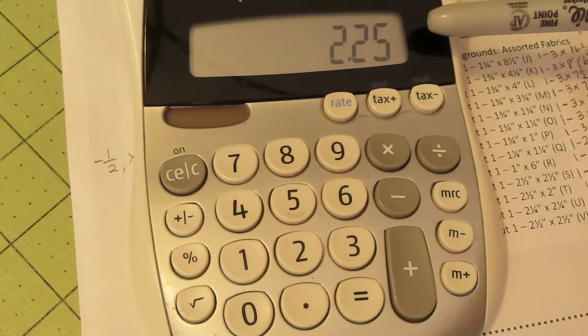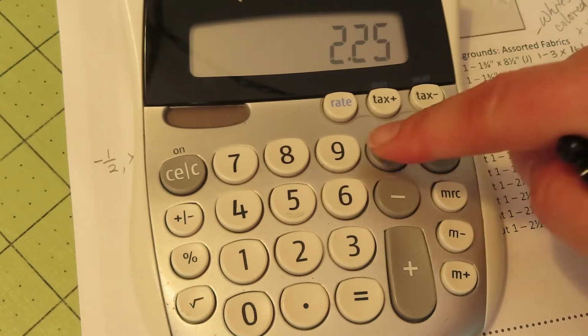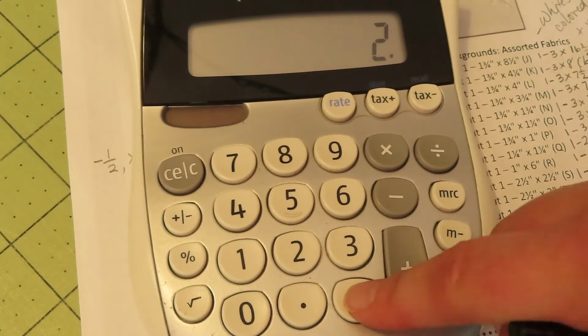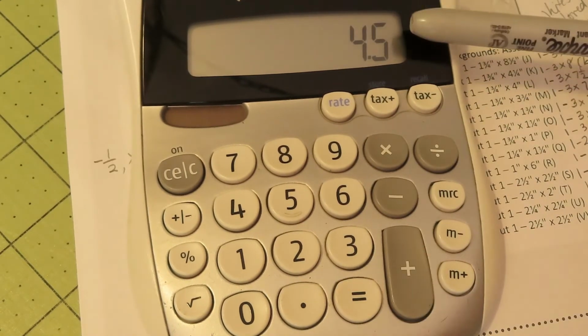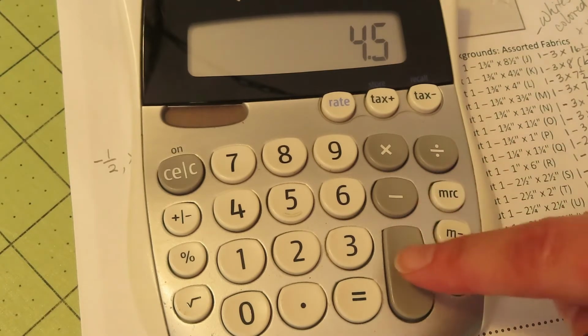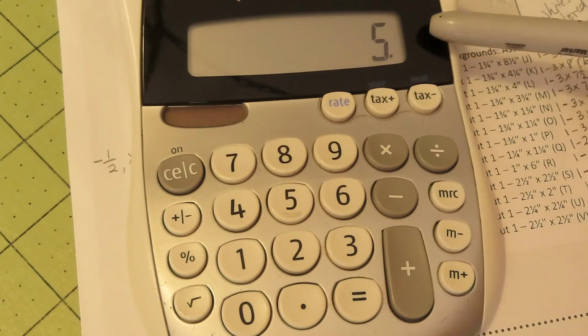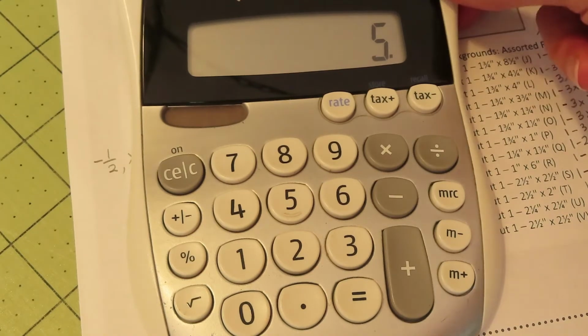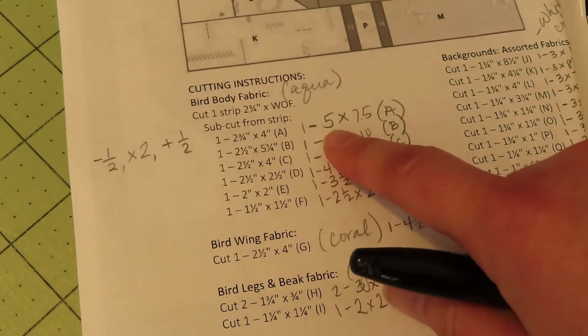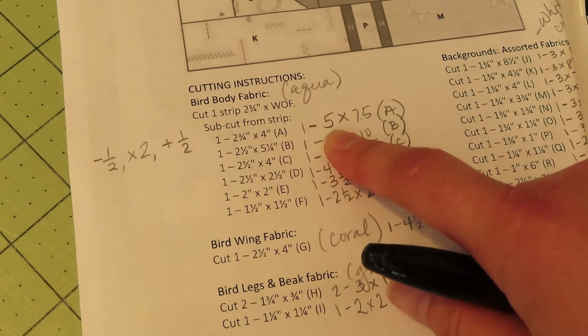So here's that finished size of 2 1/4, but I want to double it because I'm going to 16 inch size. So now I have 4 1/2, and I need to add that 1/2 inch seam allowance back in. So I need it to be 5 inches instead of 2 3/4. So that's where I got 5 inches.